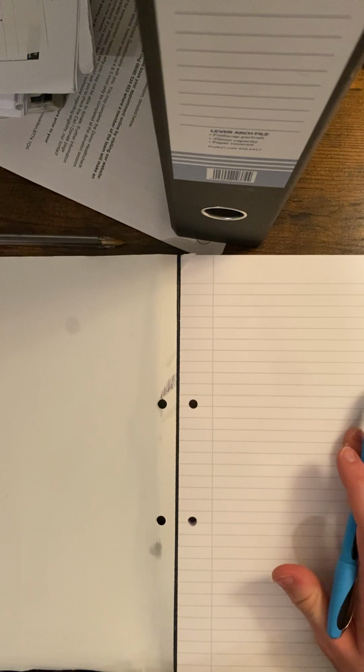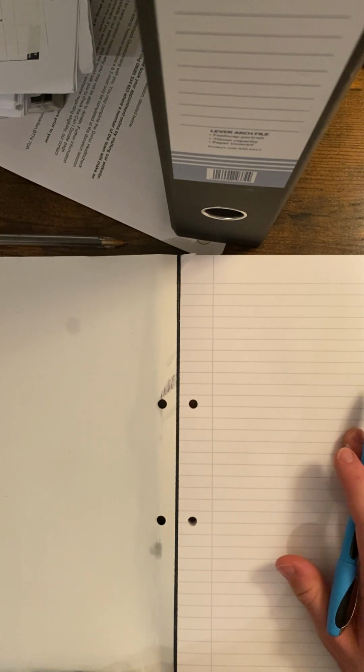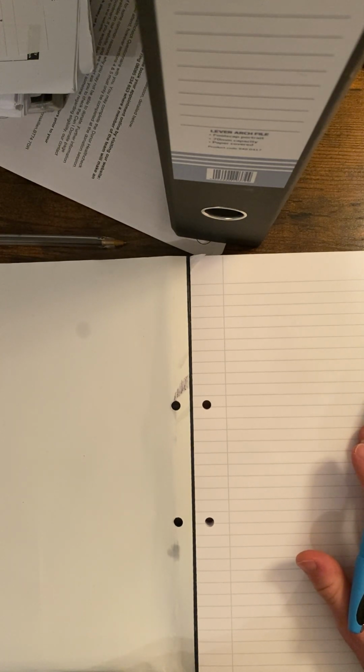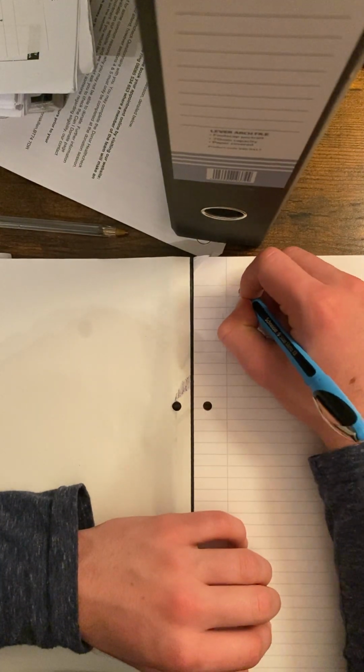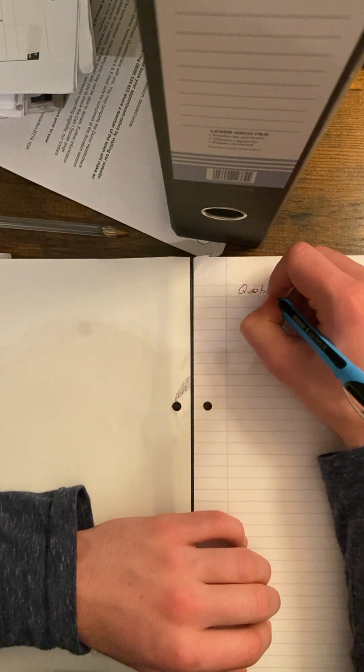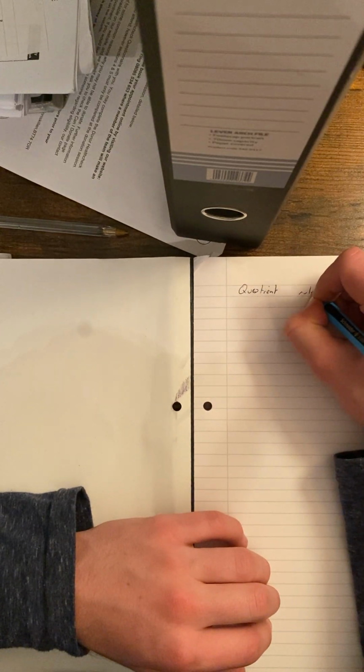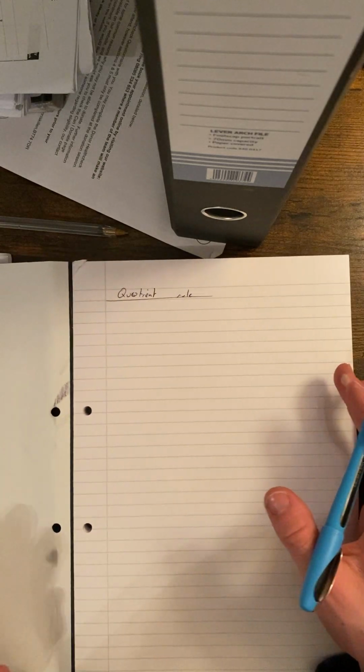Now, the other thing that you have to learn is the quotient rule. It's exactly the same as the product rule, but it's for dividing.